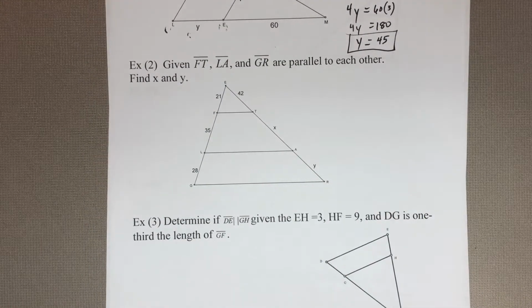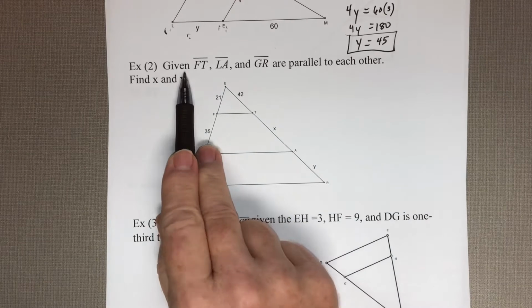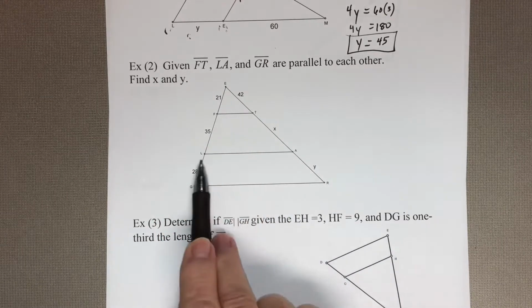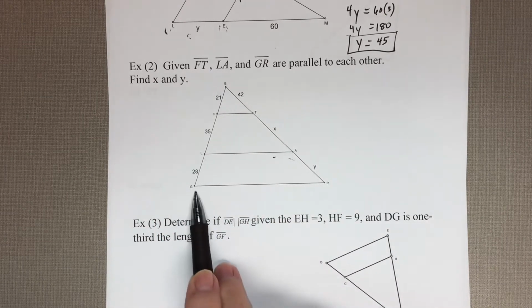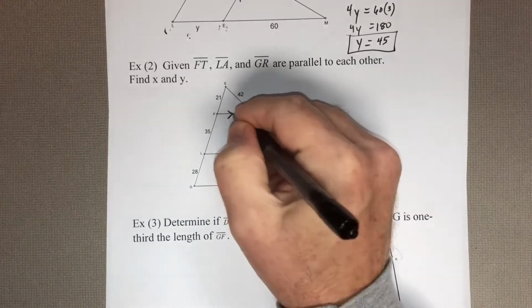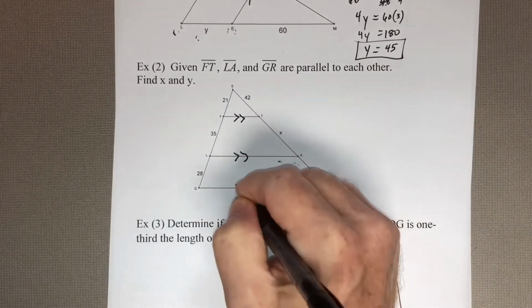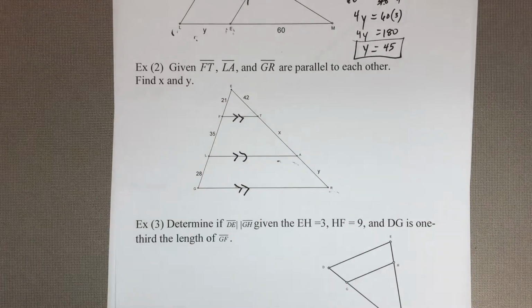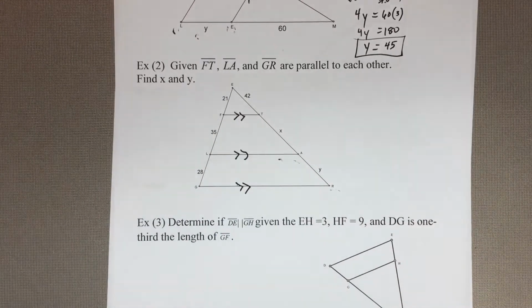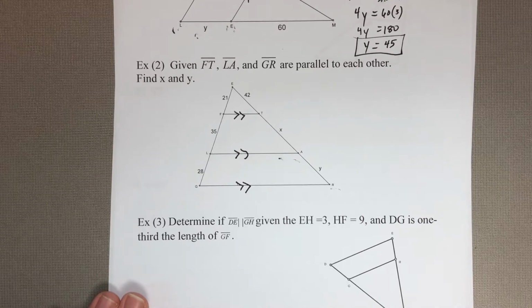In problem number 2, you were given that segment FT is parallel to segment LA and segment GR. So all 3 of these segments are parallel. And these transversals that intersect those parallel lines will cut off parts.